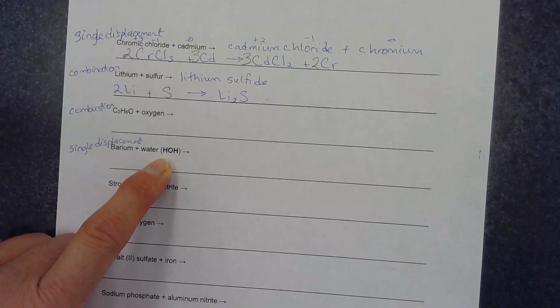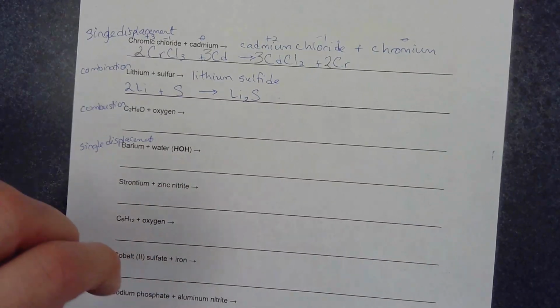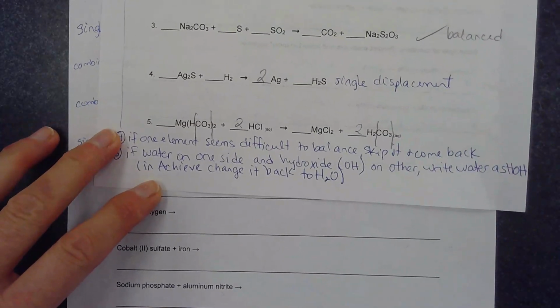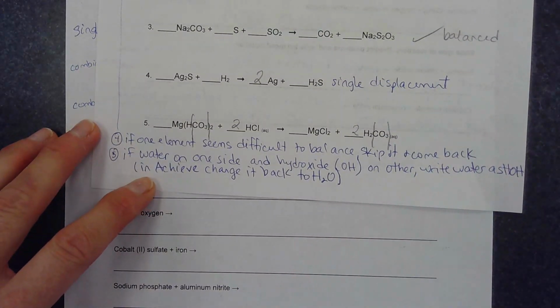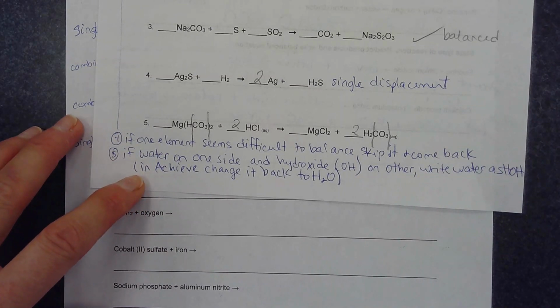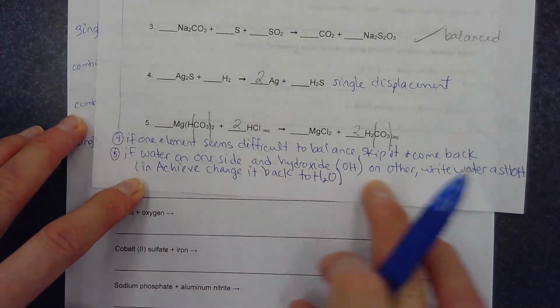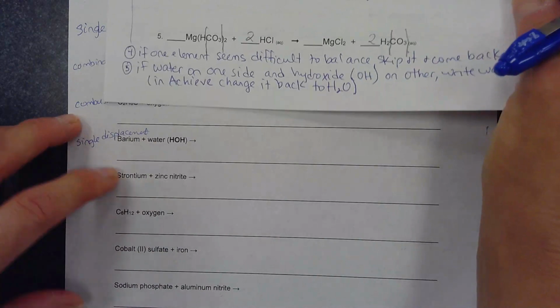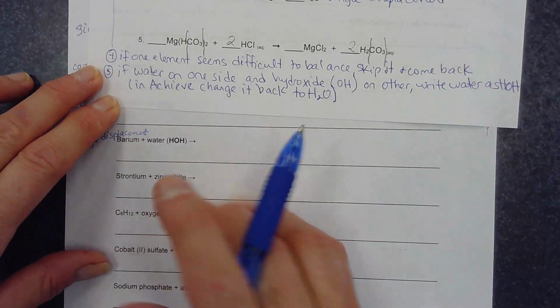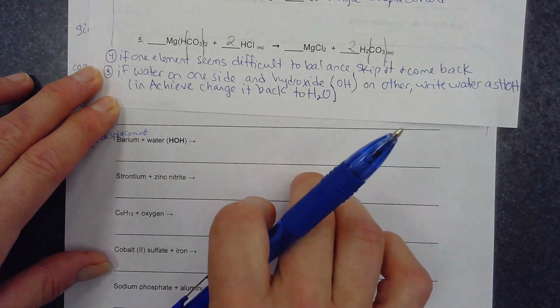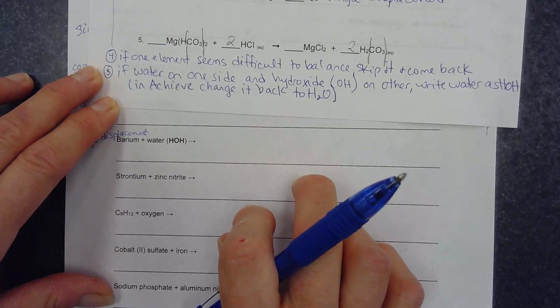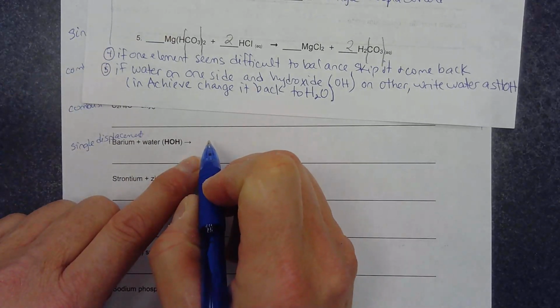Hydrogen. And I think I wrote that. Yes, I did. Right here. If water on one side and hydroxide on the other, write water as HOH. So what I'm trying to say here is if I'm writing water as HOH, then what are you going to end up with on the other side? A hydroxide. Who's the hydroxide going to be?